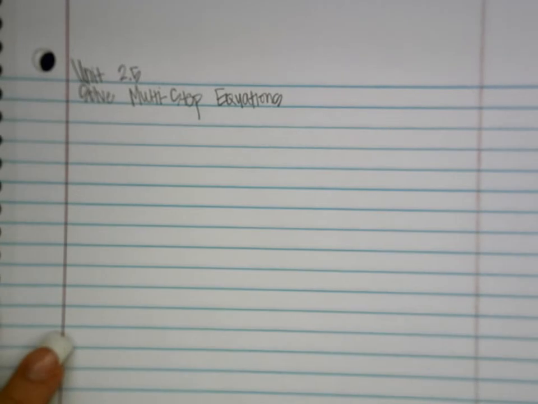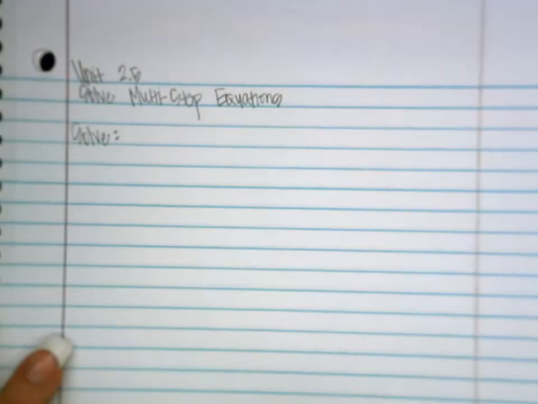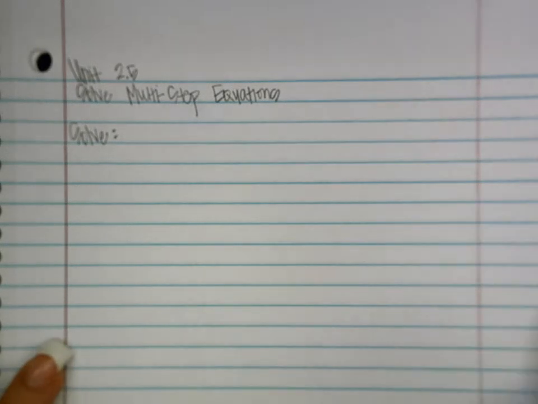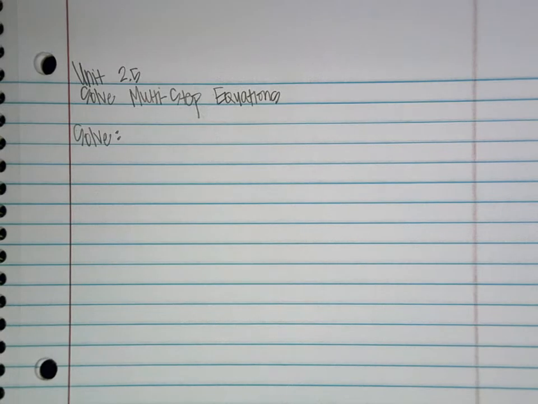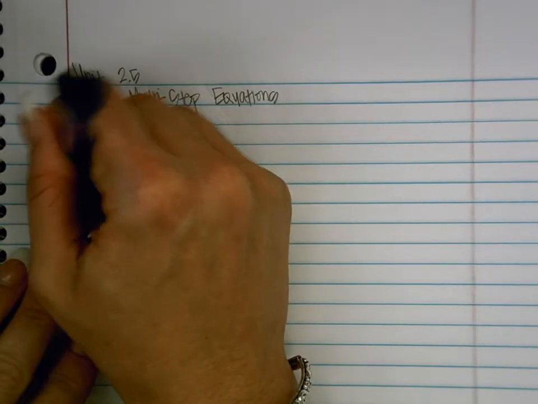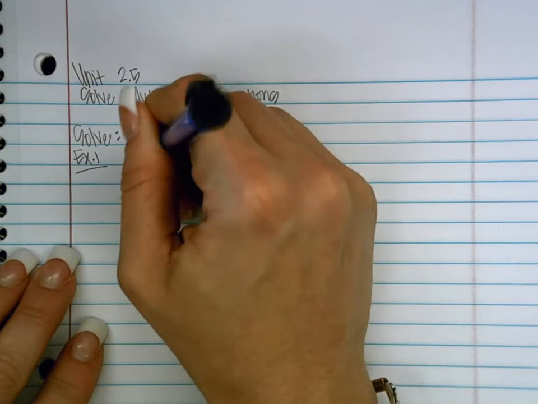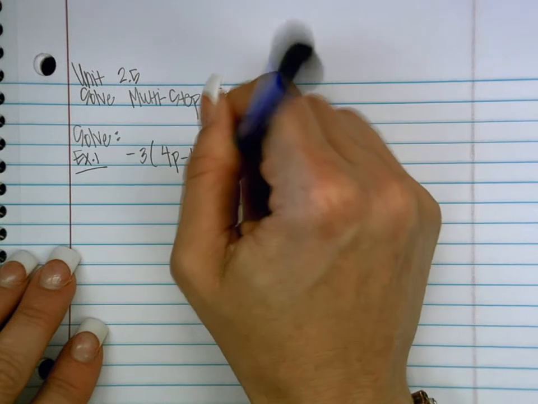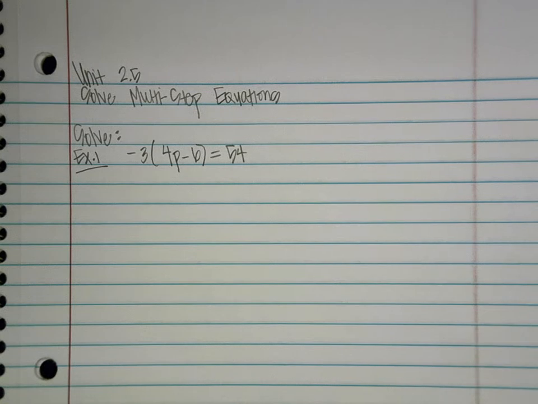So the first thing you need to know is that for all of the problems, your instructions will be to solve. For example number 1, I would like you to solve -3 times (4p minus 6) equals 54.